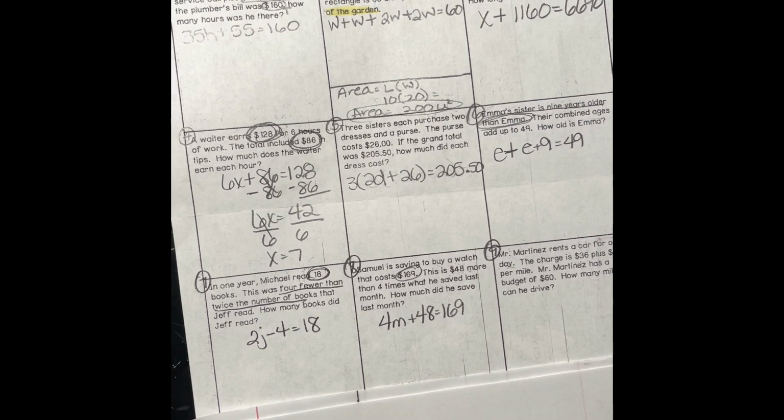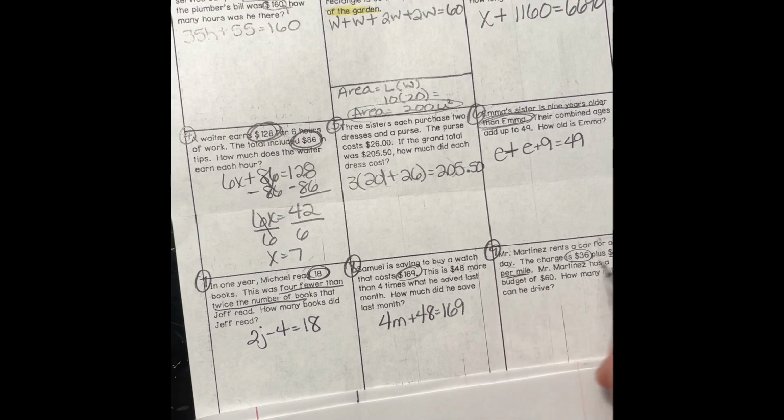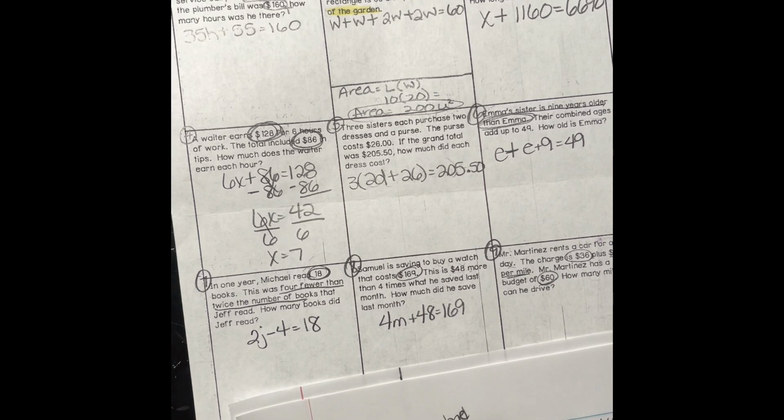Mr. Martinez rents a car for 1 day. The charge is $36 plus 18 cents per mile. Here's a good one. 18 cents per mile. We got our per, so we know that's going to be our variable. So we're going to call that 0.18M. Mr. Martinez has a budget of $60. How many miles can he drive? So our variable term is going to be 0.18M plus our constant term of $36, and that's going to equal our total of 60.